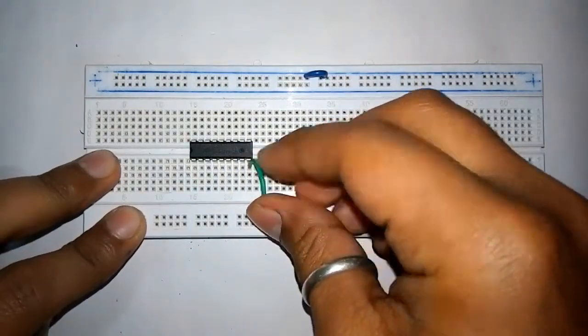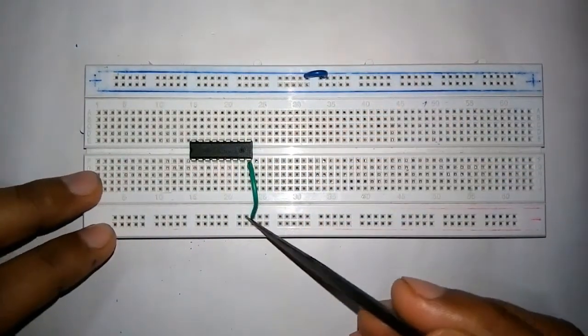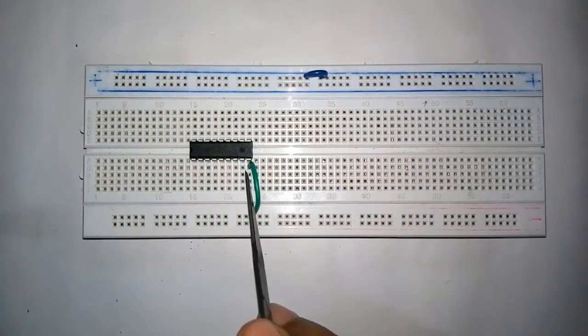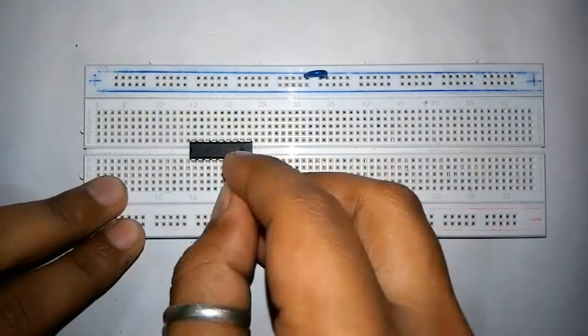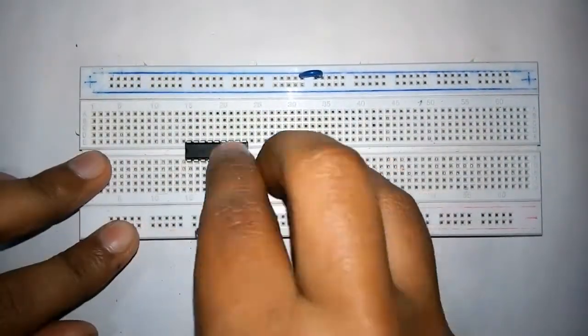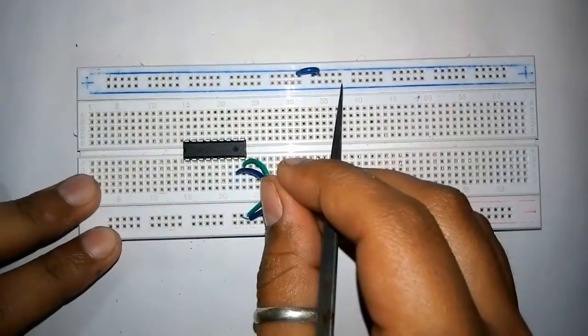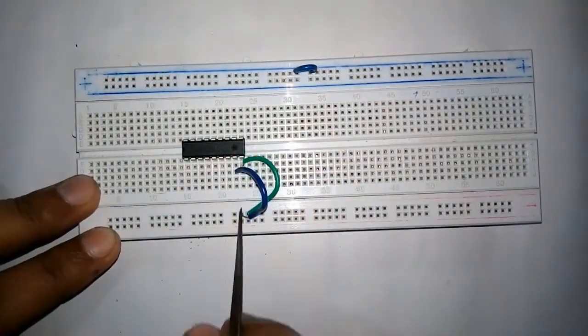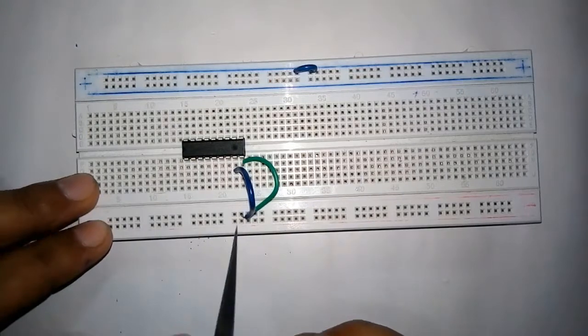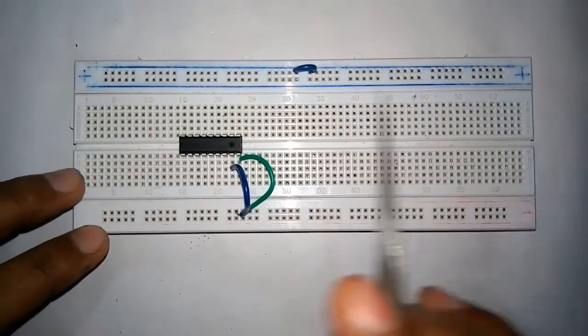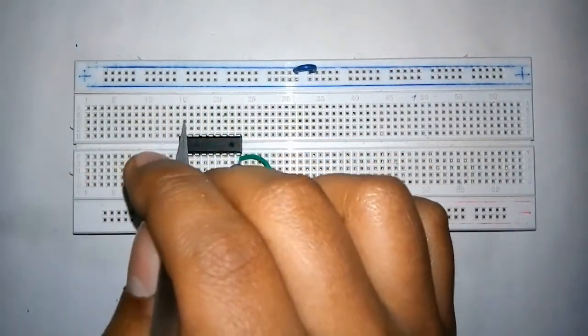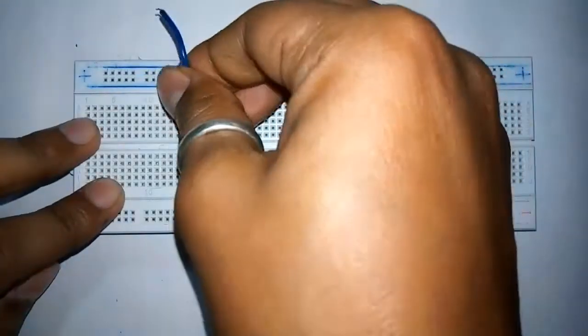This is my ground. And this is my 8th pin, because we have to connect both 9 and 8 to the ground. This I will connect to my VCC.